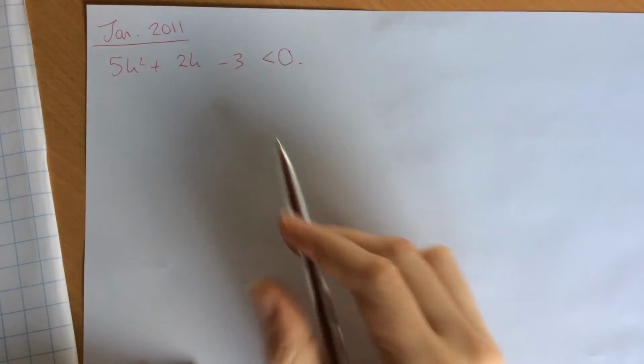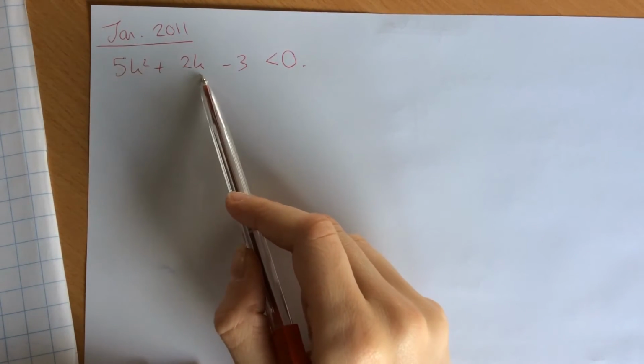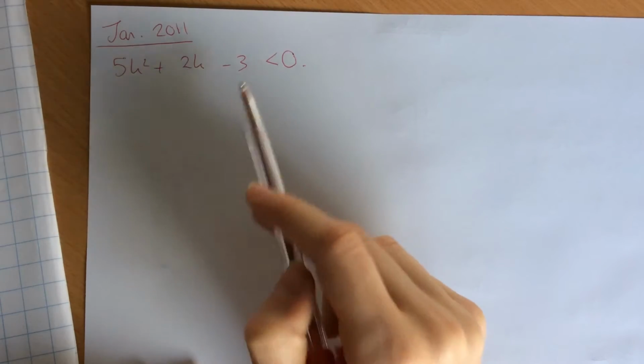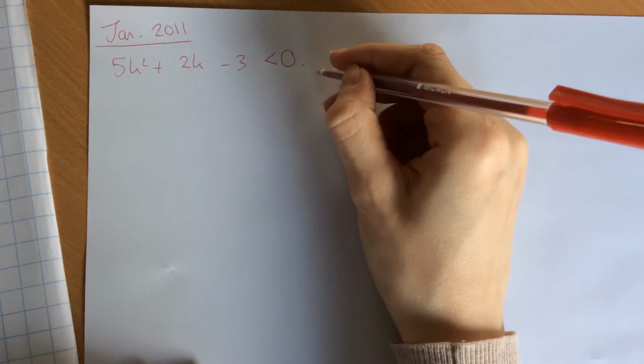Okay, so another inequalities question, this time in terms of k's. Yeah, they are k's, okay? Oh, it's less than 0. So again, we're going to factorise.